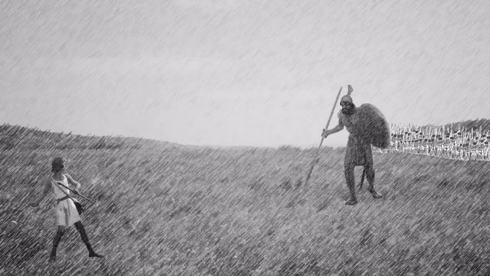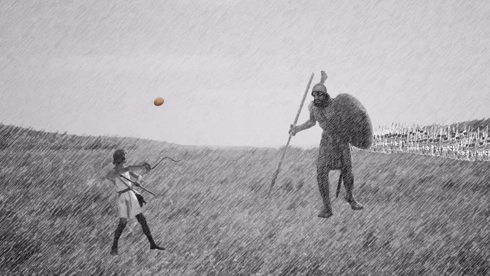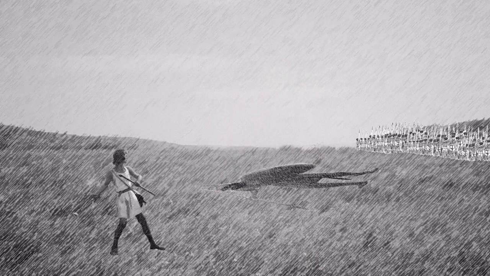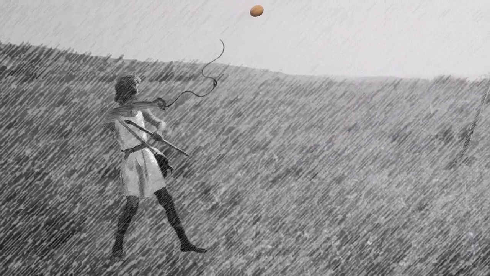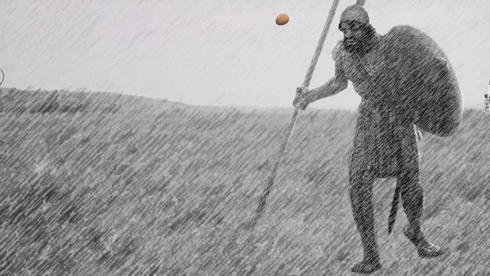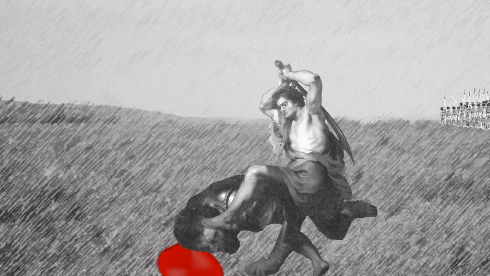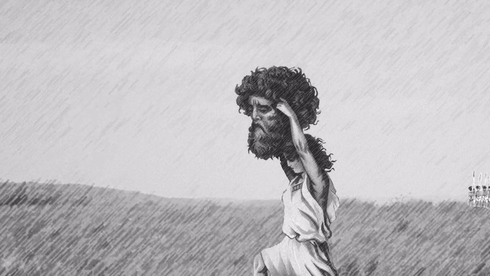And David put his hand in his bag, and took thence a stone, and slang it, and smote the Philistine in his forehead, that the stone sunk into his forehead, and he fell upon his face to the earth. So David prevailed over the Philistine with the sling and with the stone, and smote the Philistine, and slew him. But there was no sword in the hand of David. Therefore David ran and stood upon the Philistine, and took his sword, and drew it out of the sheath thereof, and slew him, and cut off his head therewith.